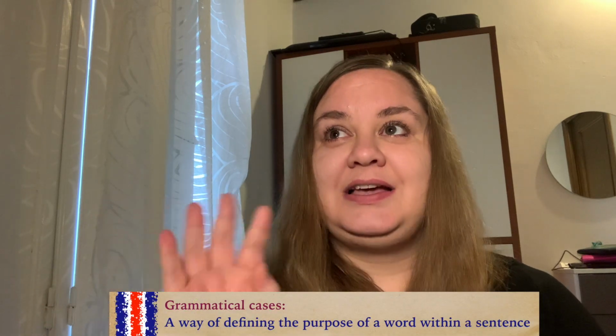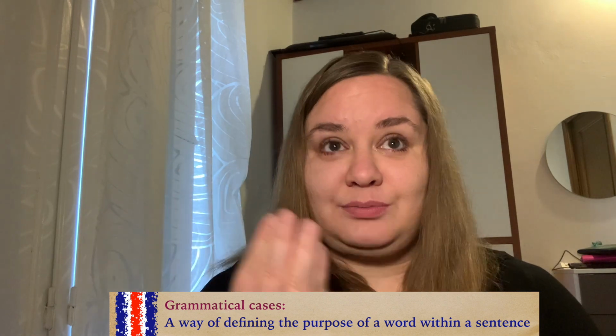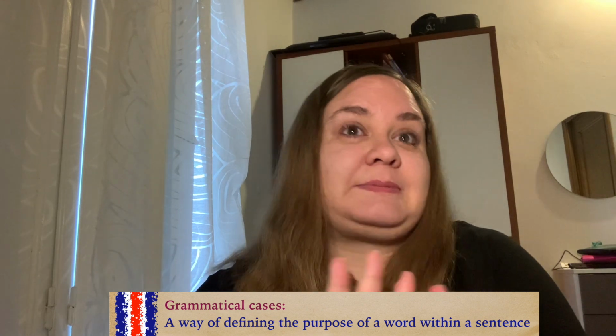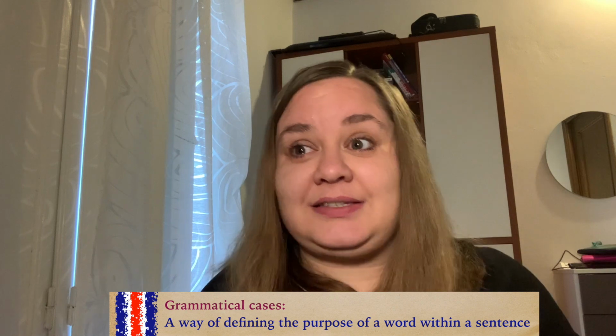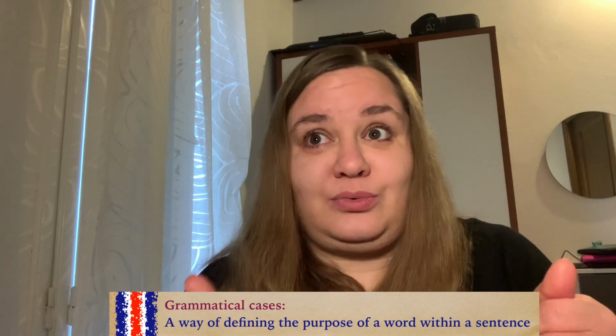Another way of doing this is with articles, like you do in Japanese, for example. You say anata e, anata wo, anata ga, and it tells you where these words belong to the sentence, what is the purpose of this word. Another way of doing this is with cases. So you inflect the noun or any word just to indicate what is the purpose of the word in the sentence. So this is the fundamental, most simple part of what cases are. Cases is just a grammatical tool to tell you what's the purpose of the word in the sentence.